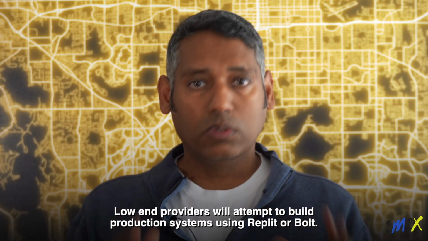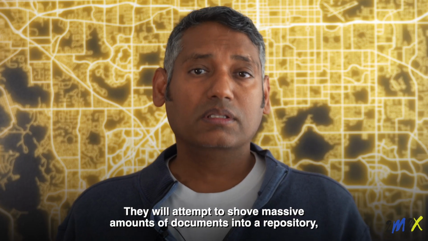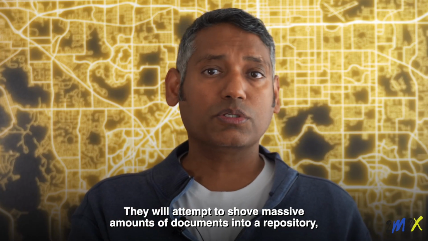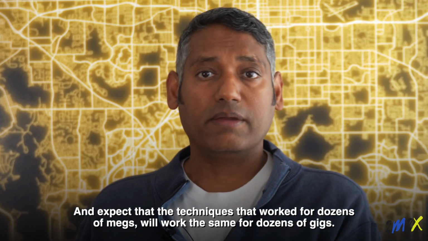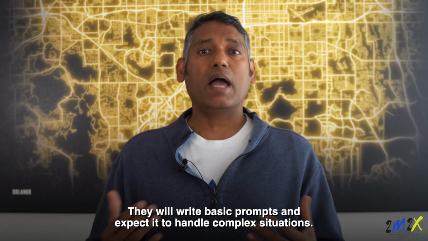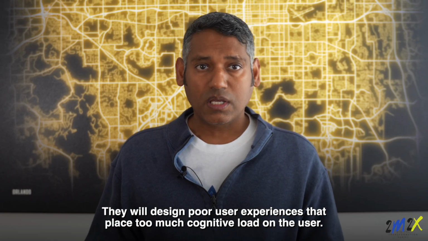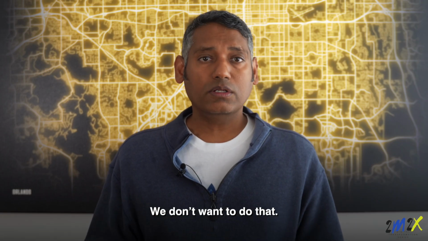Low-end providers will attempt to build production systems using Replit or Bolt. They will attempt to shove massive amounts of documents into a repository and expect that the techniques that work for dozens of megs will work the same for dozens of gigs. They will write basic prompts and expect it to handle complex situations. They will design poor user experiences that place too much cognitive load on the user. We don't want to do that.